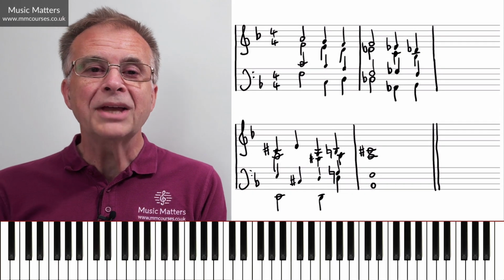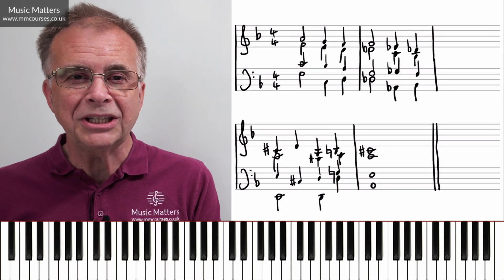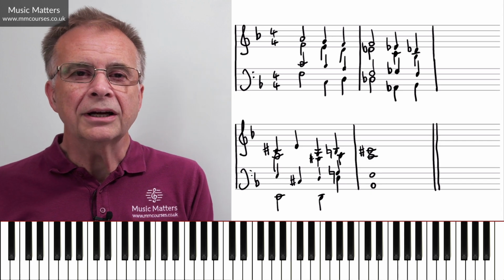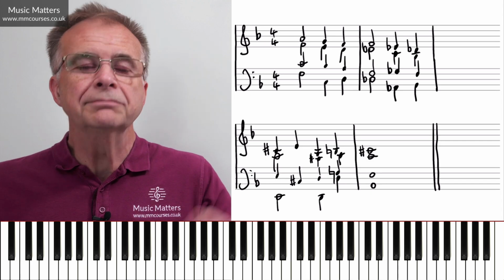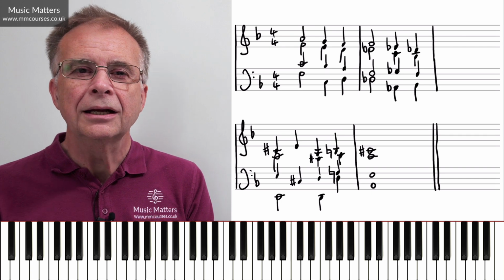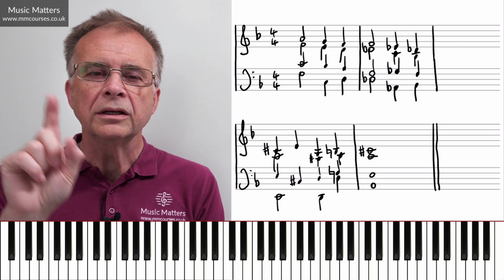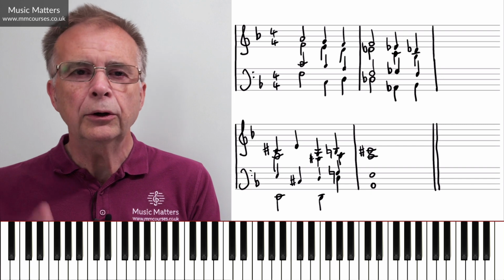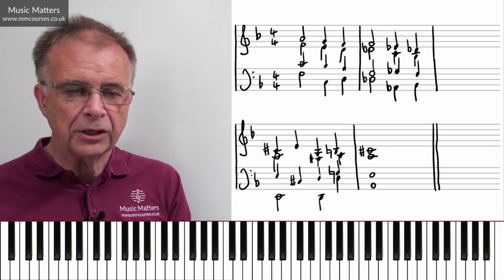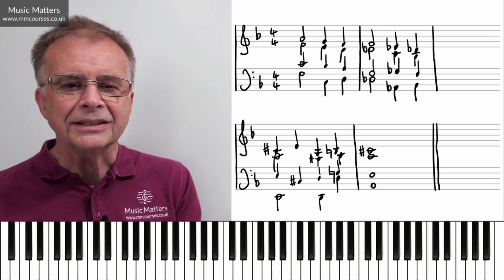Hi, I'm Gareth Green, and in this video we're going to discover how you can modulate, how you can change key by using one single note. Okay, well, here's a bit of music on the screen. Have a listen to this.